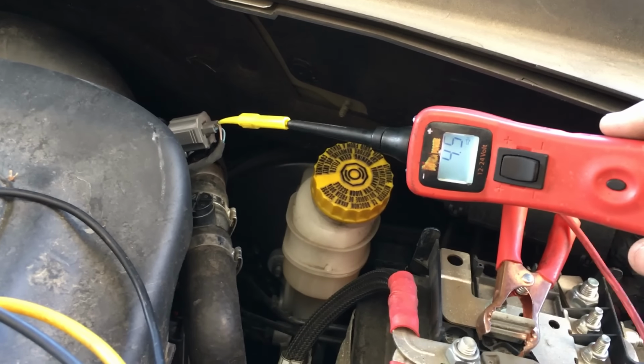I just want to check it disconnected because whenever my meter touches ground, it should light up green and ding just like that. So I'm going to touch it again, and we have nothing. So this is definitely a problem with the sensor ground.